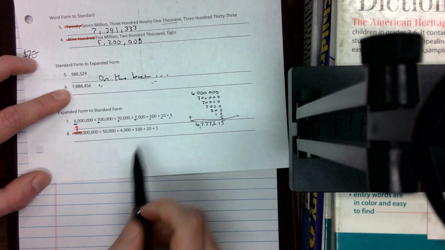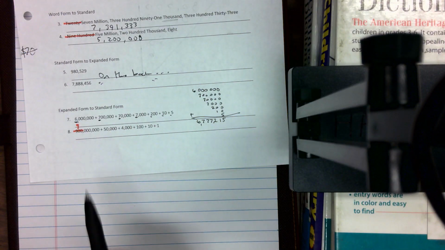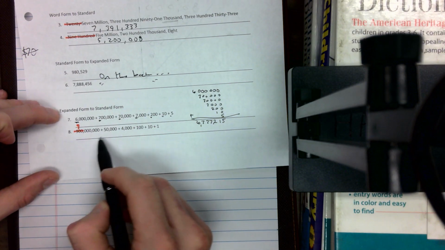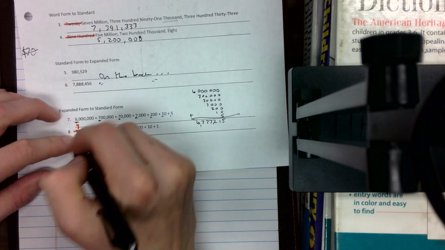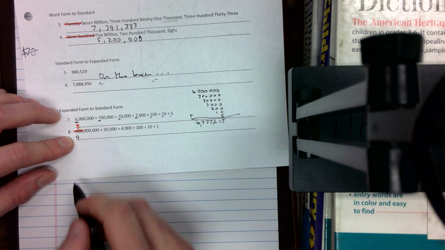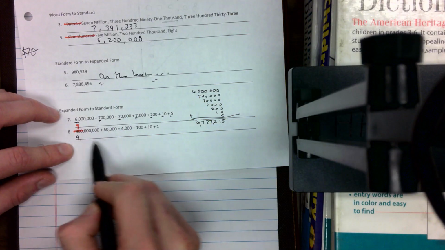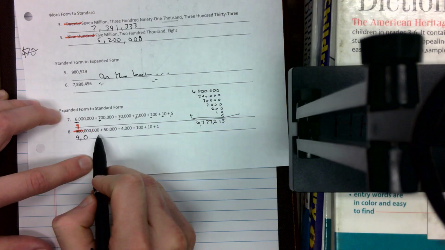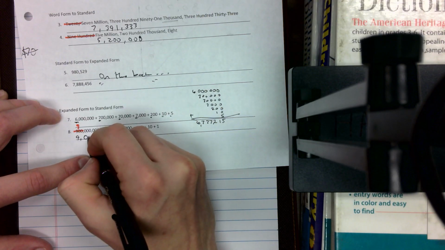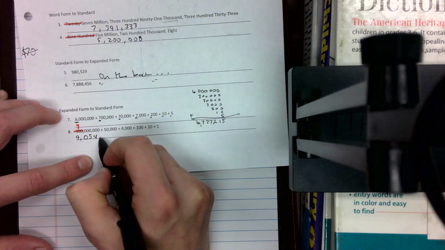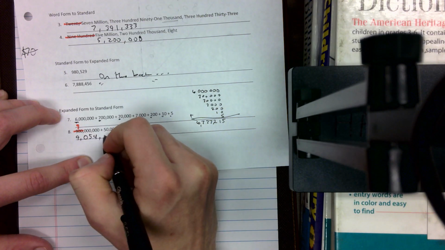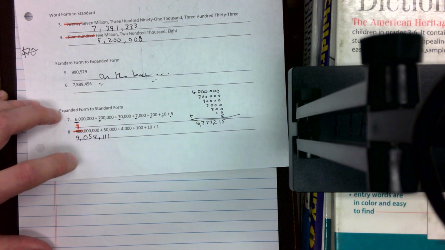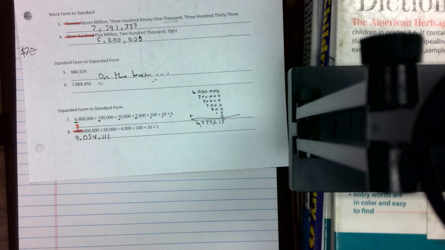Only thing you have to watch out for is, like number 8, we have 9 million, but then there's no 100,000. So they would need to know, 9 million, put your comma. There's no 100,000, so they would need a 0 in the 100,000s place. 50,000 plus 4,000 will give us 54,000. And then we have 100 plus 10 plus 1 gives us 111. So 9,054,111.